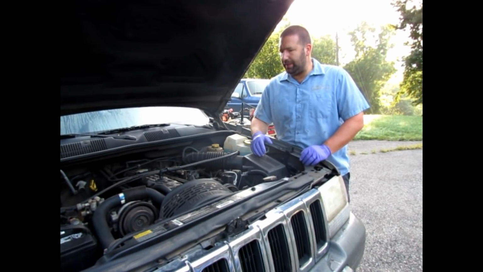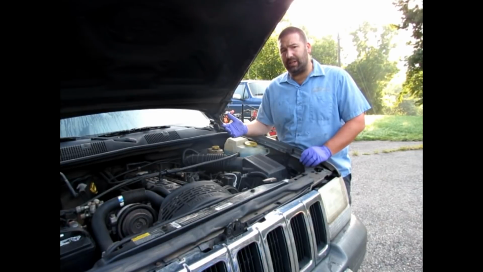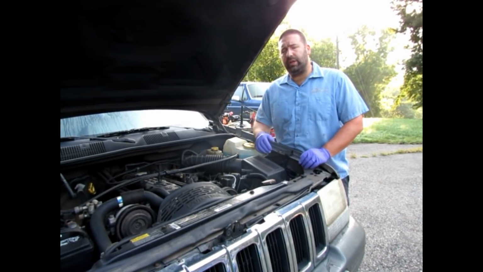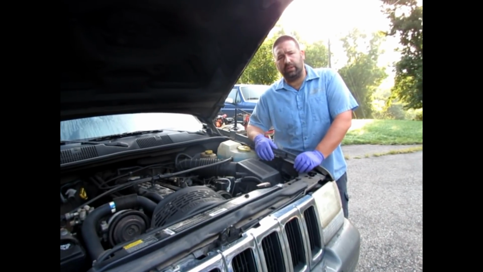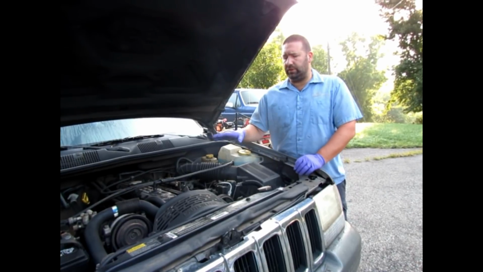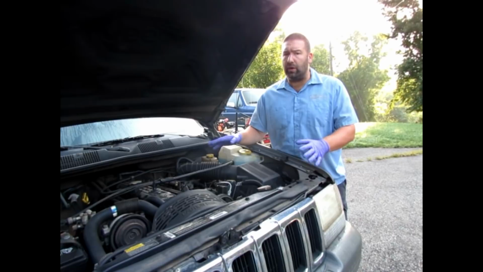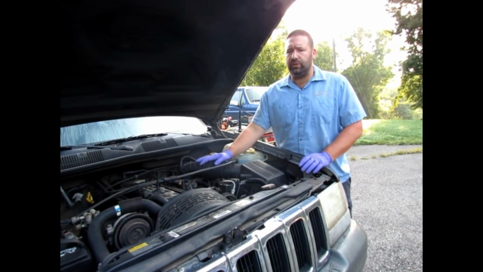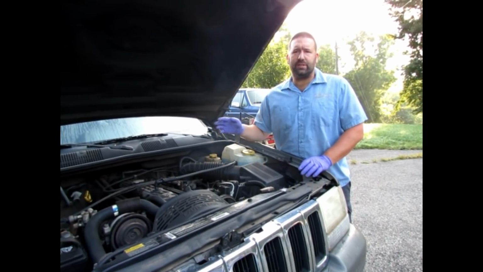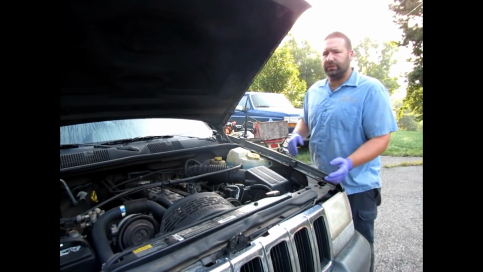So the next thing for me to do, the check engine light did come on. So let's go in here. I'll show you how to get those codes out of the computer. Jeep and Dodge, for that matter, in this era, was really nice about giving you a way to access those codes. So let's go inside.